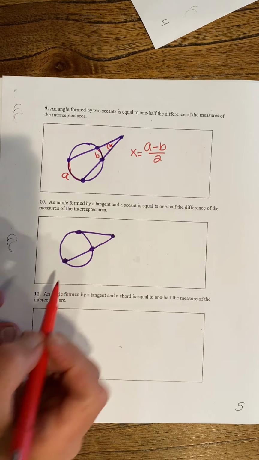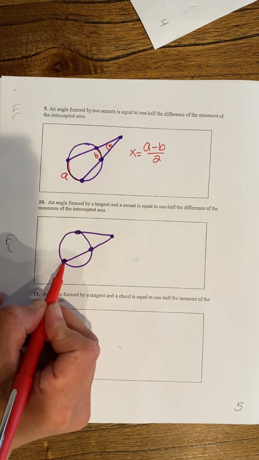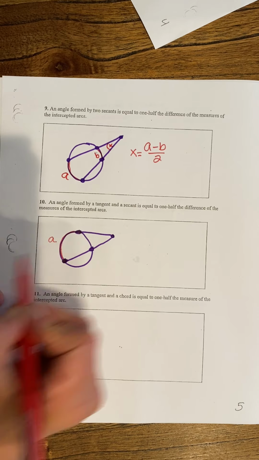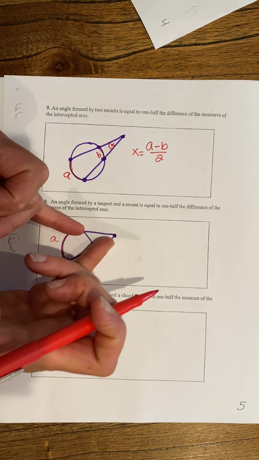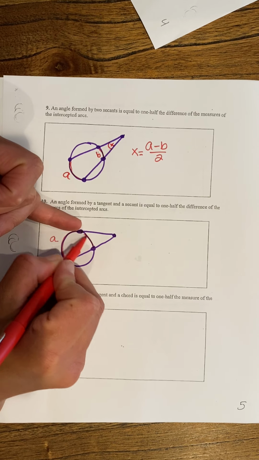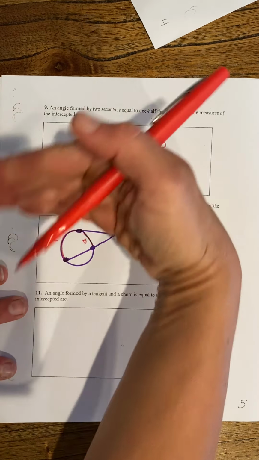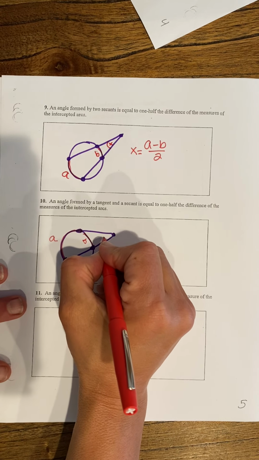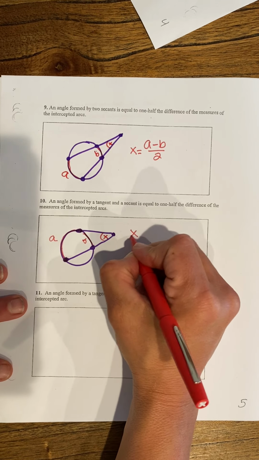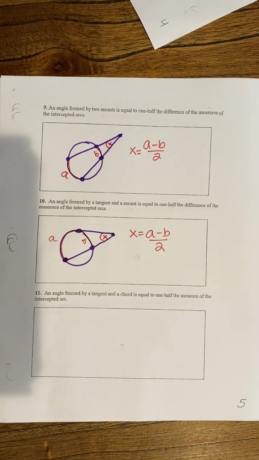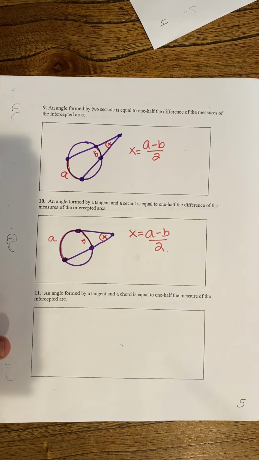So the 2 I would need is, do you see if you look at the end of the tangent and the end of the secant, connect those, that's your big arc, right? Follow the angle in, and do you see that's the little arc here? So it's this arc that would have nothing to do with the problem because it's outside the angle. But then again, it's still the same formula. X equals the difference divided by 2. So you can make a rule of thumb for yourself. Anytime things meet outside the circle, it's always going to be a difference divided by 2.